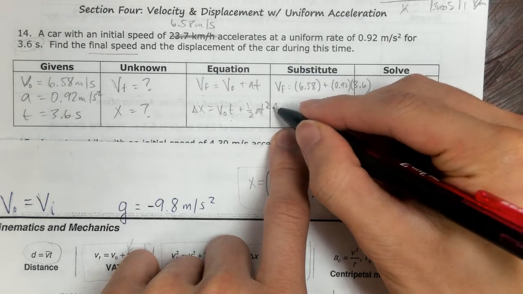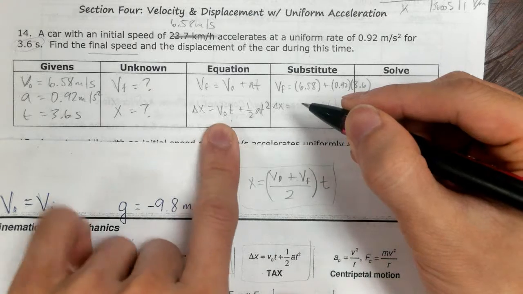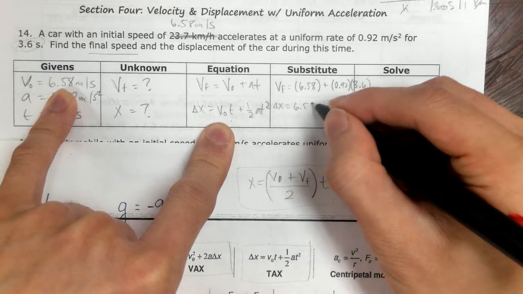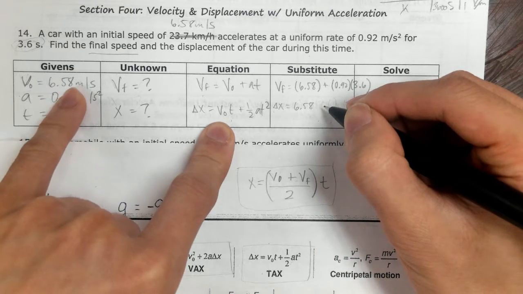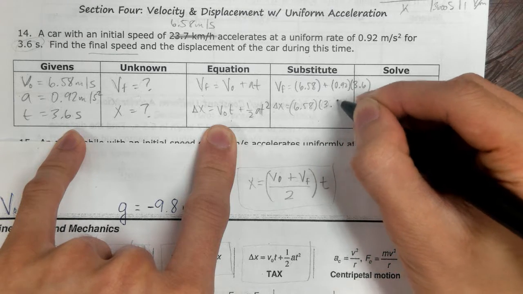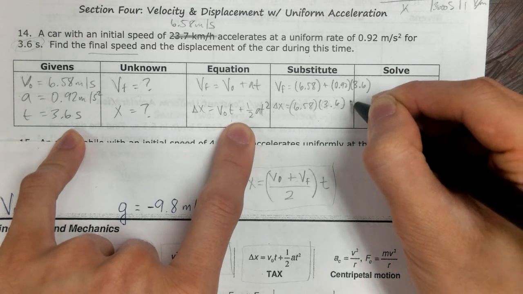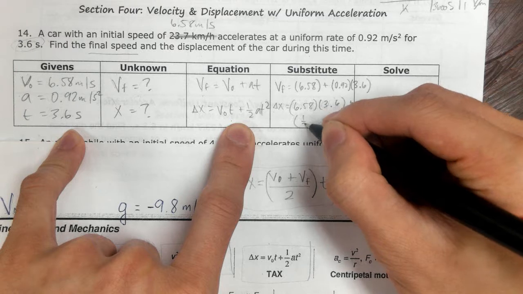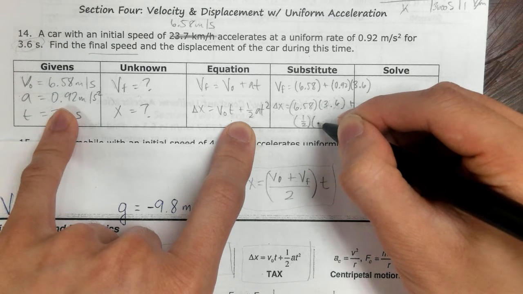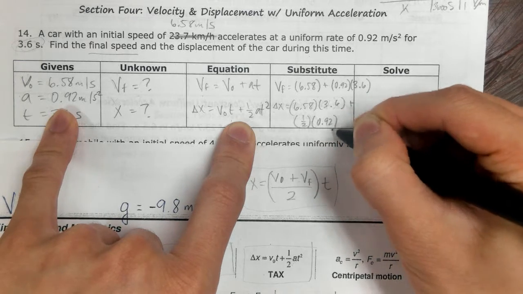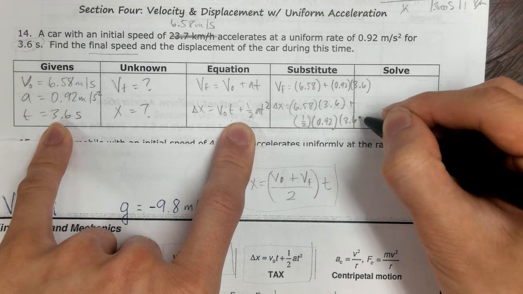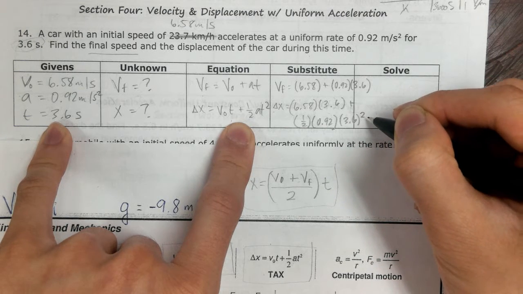This one's a little more complicated, right? So what's my V naught? 6.58. Okay, times 3.6, plus 1/2 times the A, which is 0.92, and then time is 3.6, and then you square the 3.6, okay?